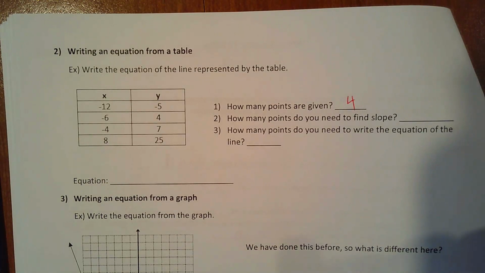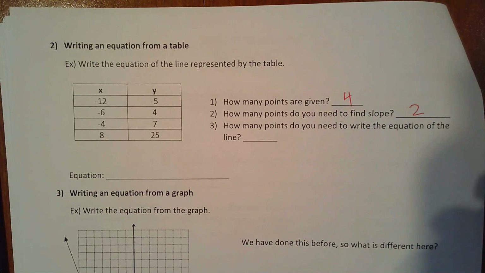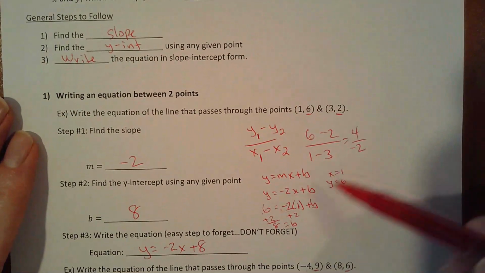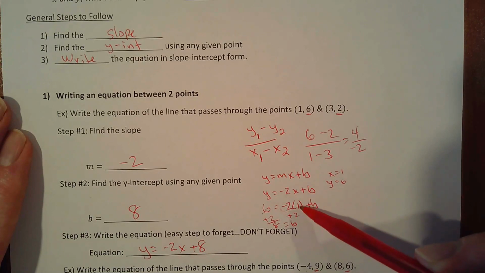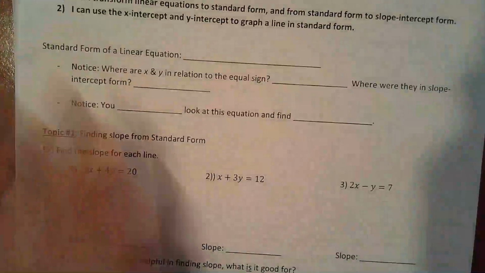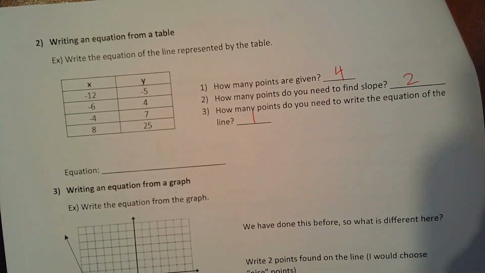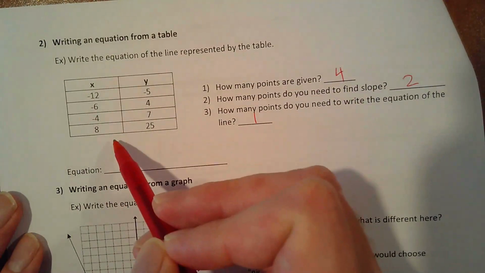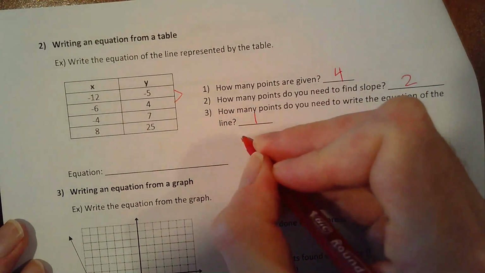How many points do we need to find slope? Well, from the front side we figured out it's just 2. And then once we have the slope of negative 2, how many points did I need to find the equation? I just needed 1. So on this one, I just need 1 point to finish writing the equation. So pick any 2 points out of these guys. To keep it simple, I'm going to start with the first 2. I'm going to try to find the slope.